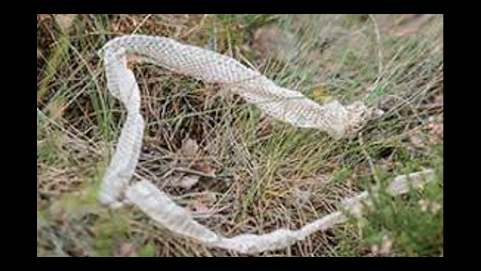And then the one I don't like to come across, and that's a snake skin. Now that's a definite sign that there's a snake in the area. And normally when snakes grow too big, they will shed their skin and it will be lying around on footpaths like that. So that's the signs we looked at today.